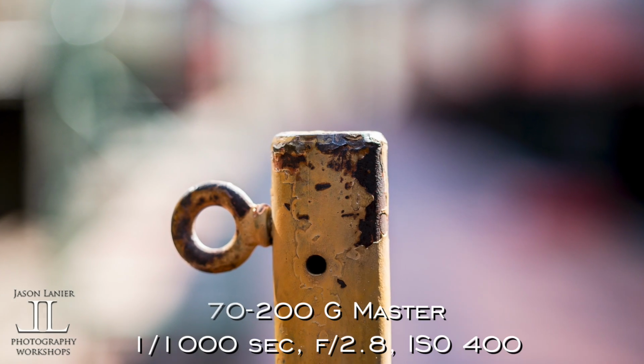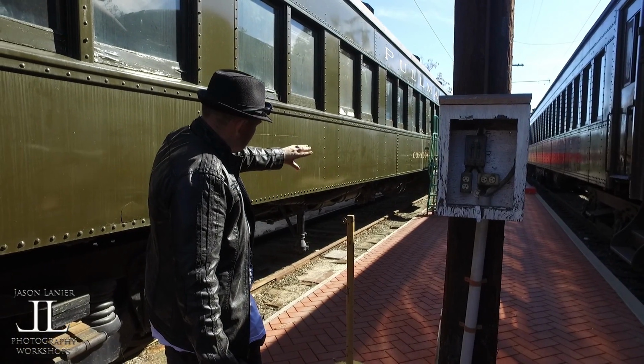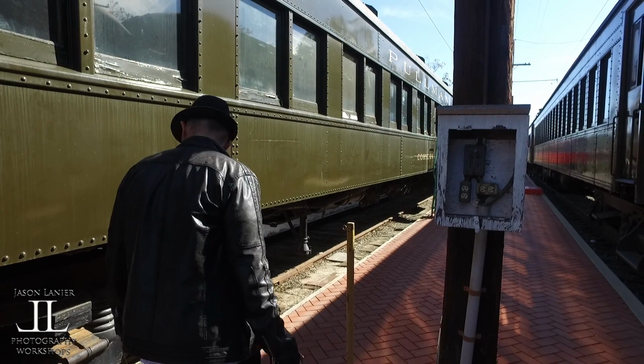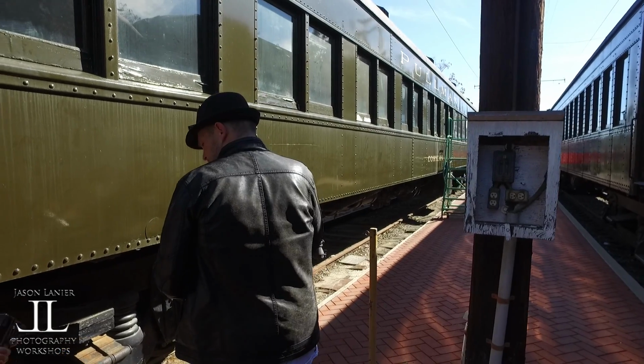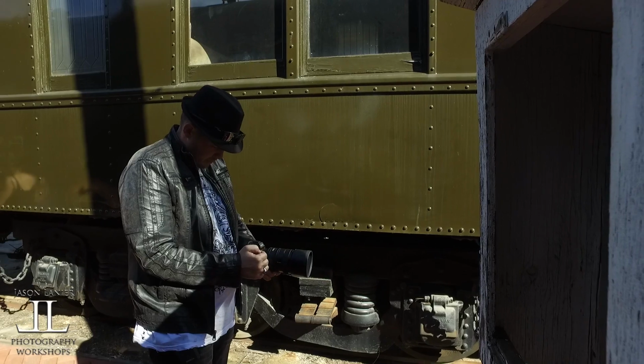The colors are just gorgeous. I also notice it's picking up light patterns on this side of the bus, on this side of the train car, and it's actually starting to shape some of the bokeh balls. Okay, Brian, can you hand me the 100, please? I'll stay in the same spot. Haven't moved. Bring it up.